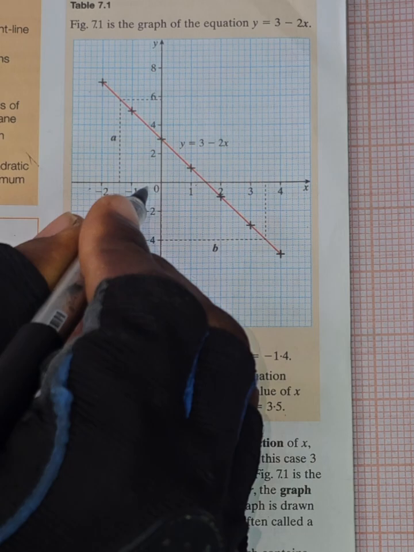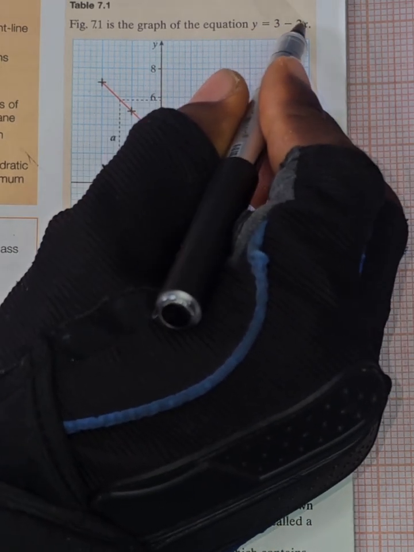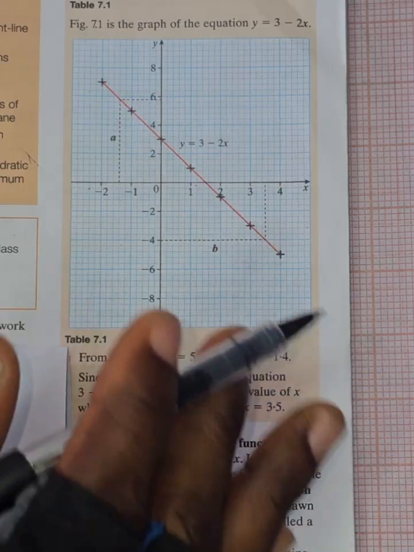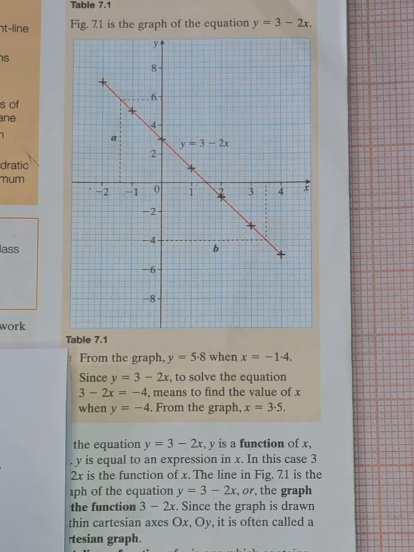That line is the graph. It's a straight line graph. Understand? When you have the power of x and y to be 1, the line usually produces a straight line graph. But in the next class, we show when the power of x is square, you see where you have a quadratic graph that looks parabolic in nature.